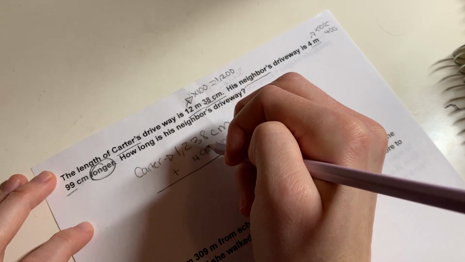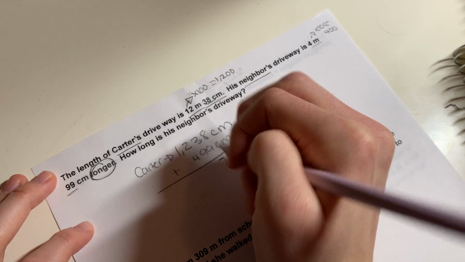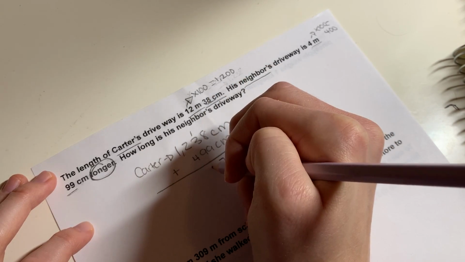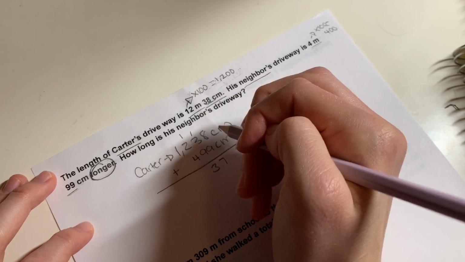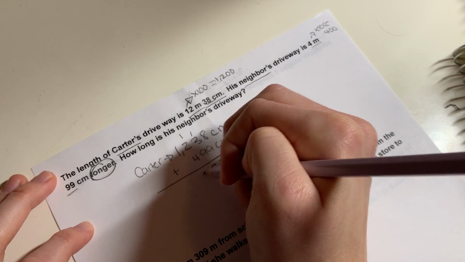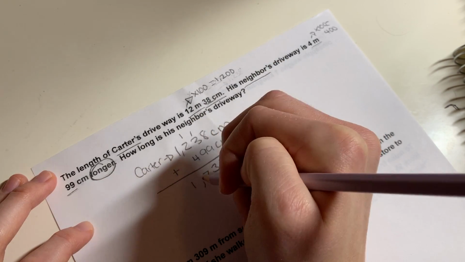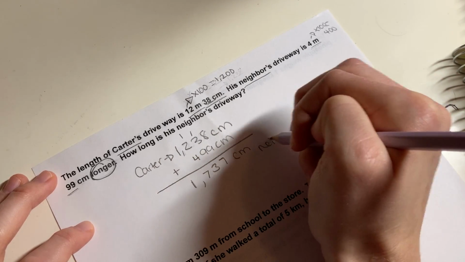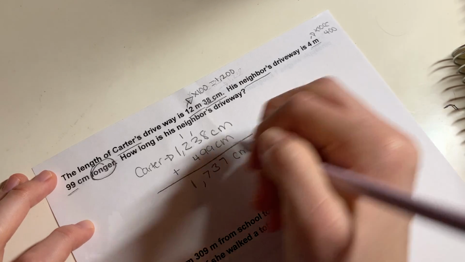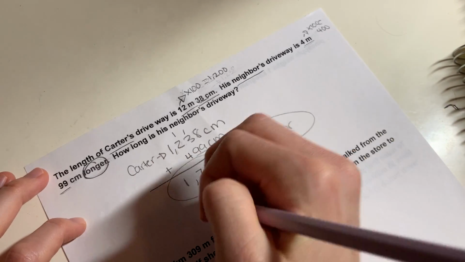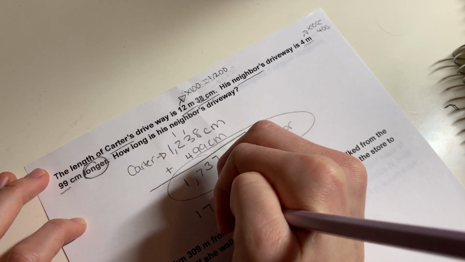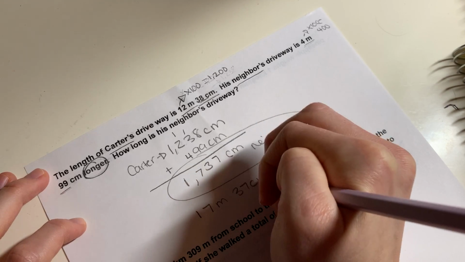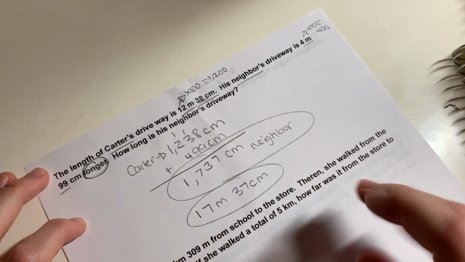So now all I need to do is add. 8 plus 9 gives me 17. Carrying over, got a 13 here. 7. 1,737 centimeters for the neighbor, okay? So we could leave that as our final answer, or we could write this as 17 meters, 37 centimeters.